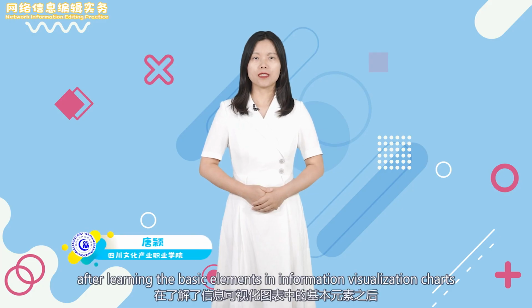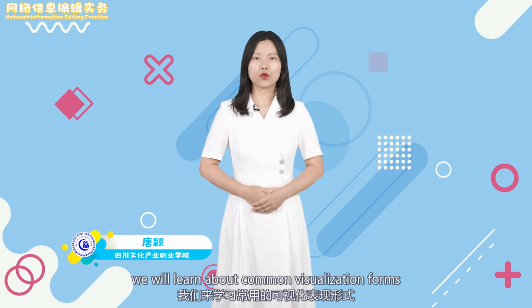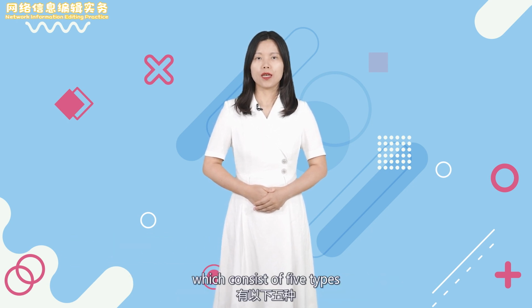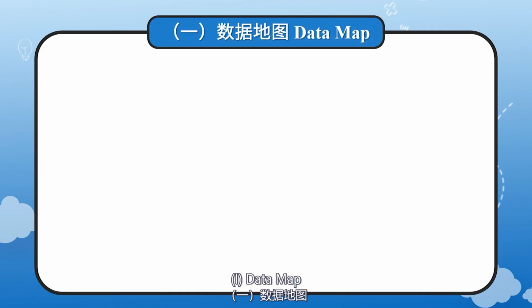After learning the basic elements in information visualization charts, we will learn about common visualization forms, which consist of 5 types. The first one, data map.